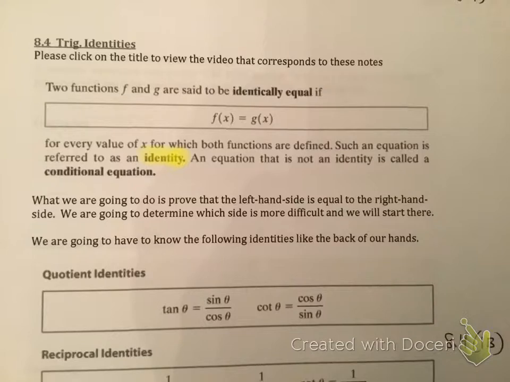What we're going to do here is prove that the left-hand side is equal to the right-hand side. And we're going to determine which side is more difficult. We're going to start there, and we're going to work our way until both sides look exactly alike. Okay, so the first identity that we saw last chapter was the quotient identities, where tangent theta equals sine over cosine and cotangent theta equals cosine over sine.